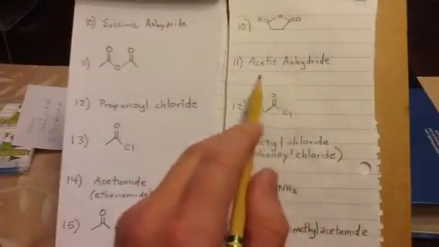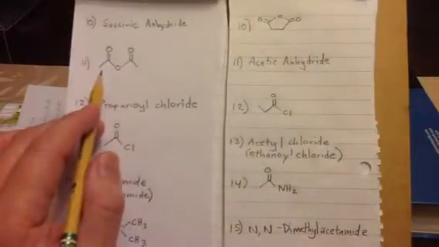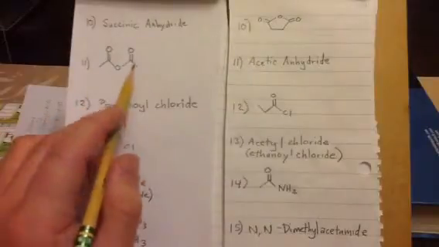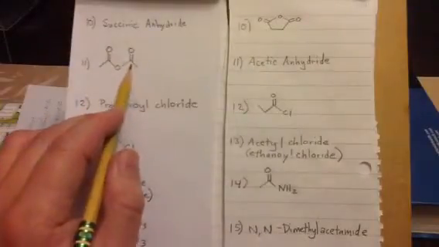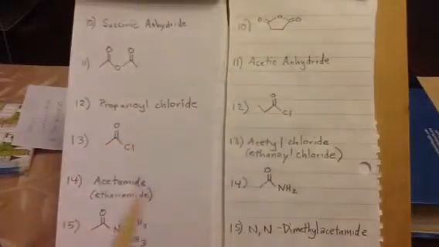So how do we name this acetic anhydride? You can see here 1, 2 carbons here, 1, 2 carbons here. So the two carbons will get the name acetic.